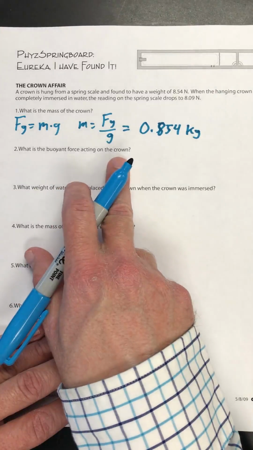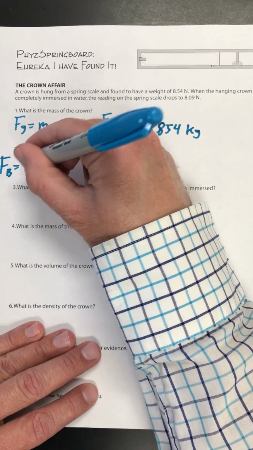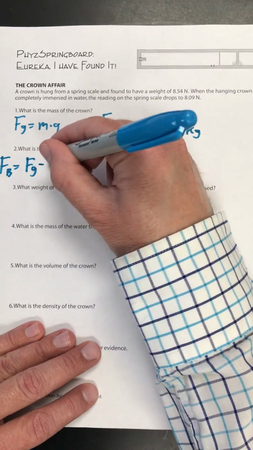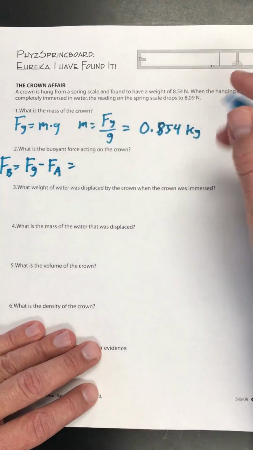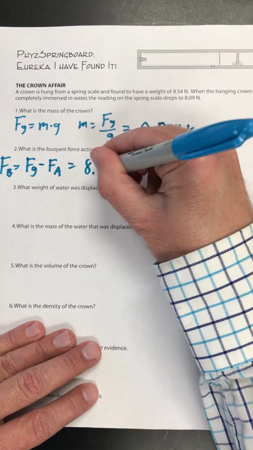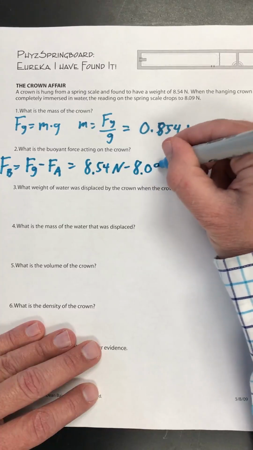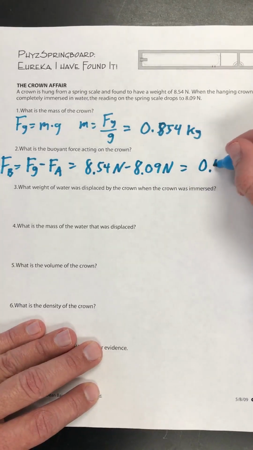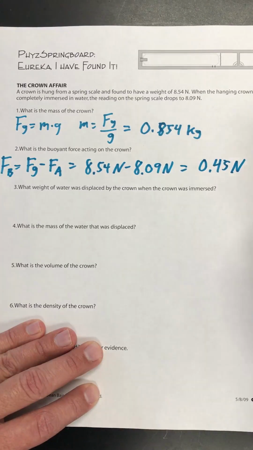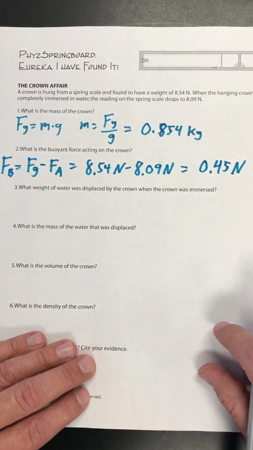What is the buoyant force acting on the crown? Well, the buoyant force will be equal to the actual weight of the crown minus its apparent weight when it's in the water. So we've got an actual weight of 8.54 newtons, and it appears to weigh 8.09 newtons in the water. That's a difference of 0.45 newtons. Where does that difference come from? That's the buoyant force pushing up on it.